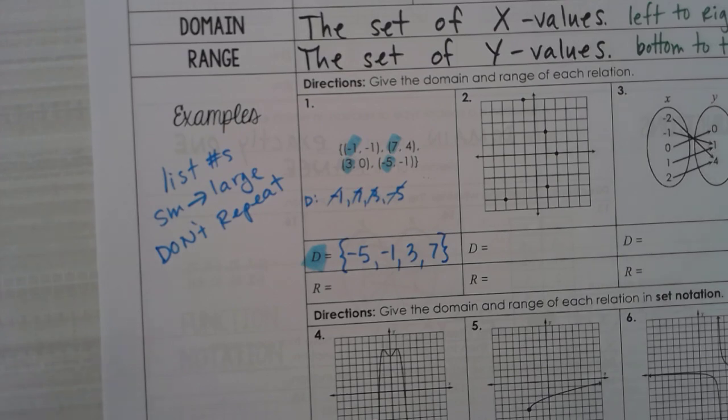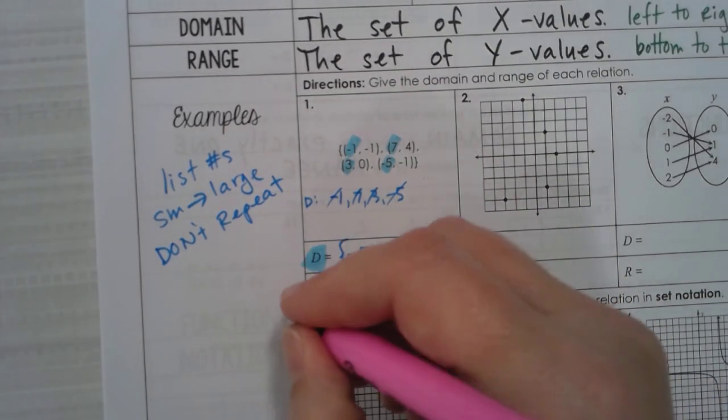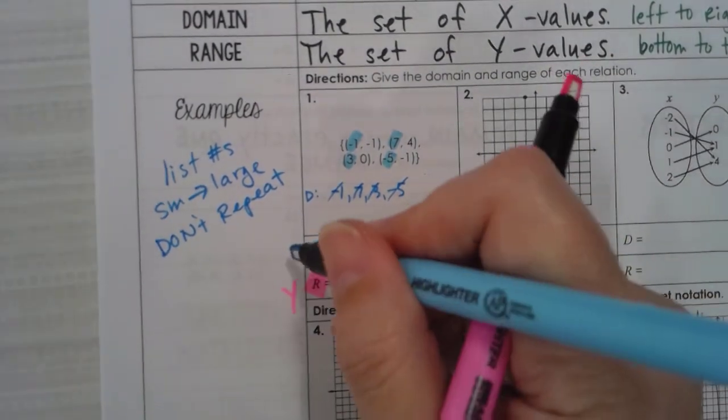Okay, then we do the same thing for the range. The range are the Y values. I'm going to put X here.